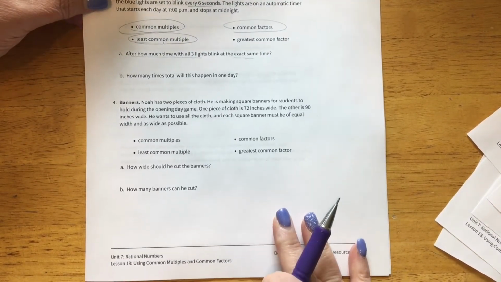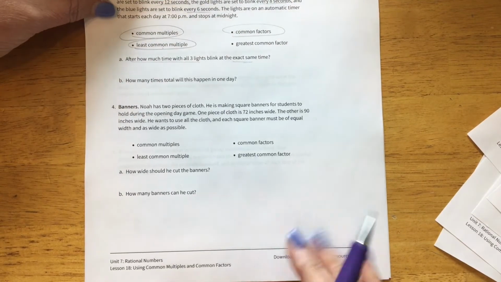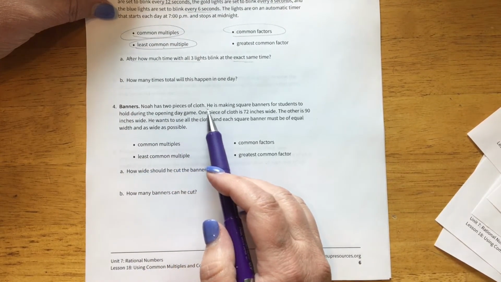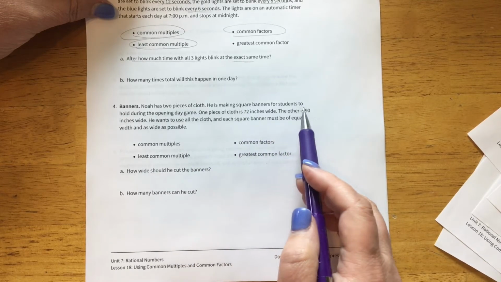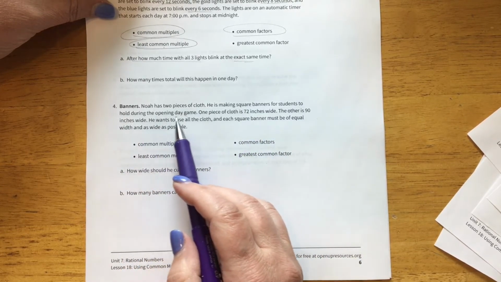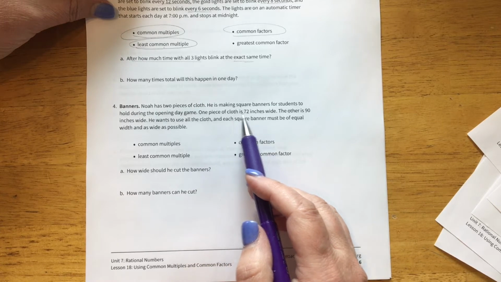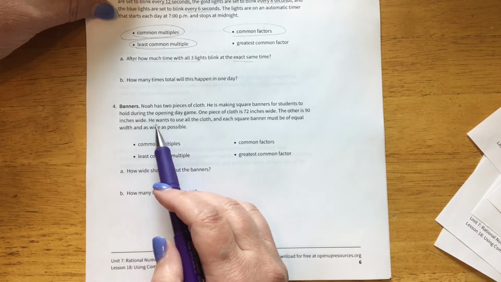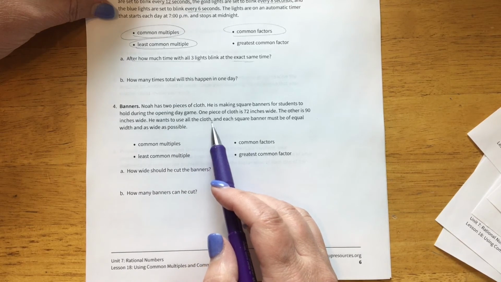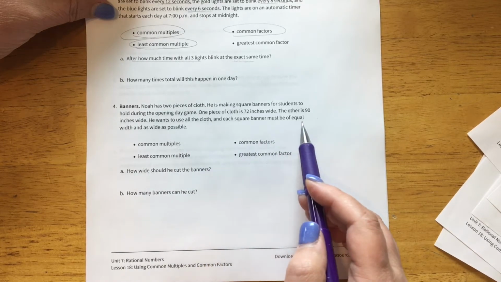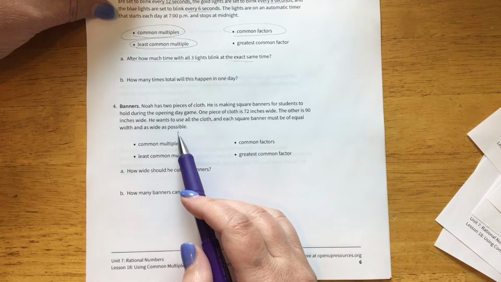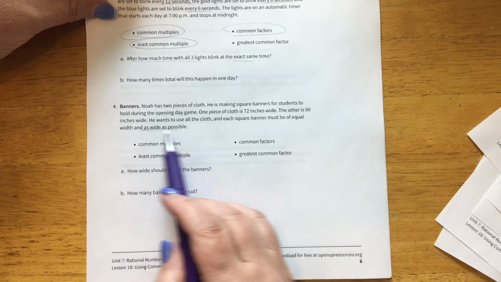We're breezing through these. Number 4, banners. Noah has 2 pieces of cloth. He is making square banners for students to hold during an opening day game. One piece of cloth is 72 inches wide. The other is 90 inches wide. He wants to use all the cloth, and each square banner must be of equal width and as wide as possible. So this is a hint here.